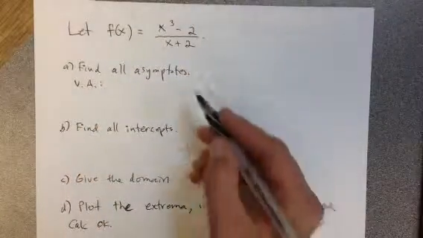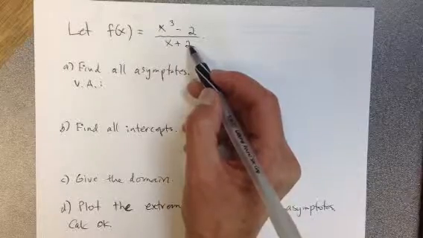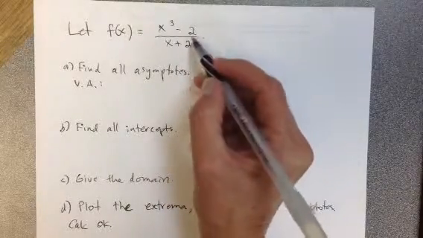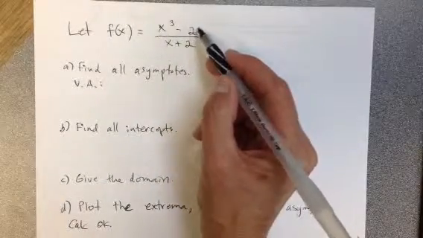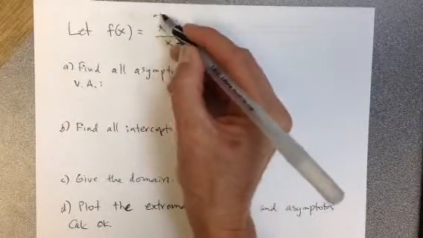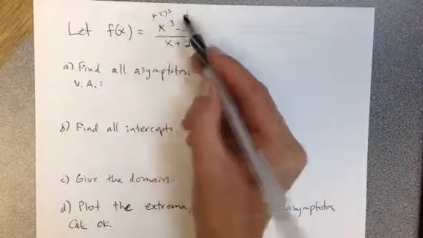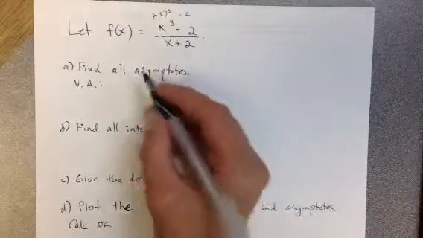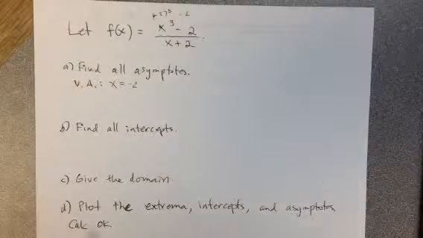Here we see that x equals negative 2 makes the denominator 0, but we'd have to also see if it makes the numerator 0, because if it does, then x plus 2 would cancel. But we have negative 2 cubed minus 2, which is negative 8 minus 2, and that's not equal to 0. Okay, so x equals negative 2 is a vertical asymptote.